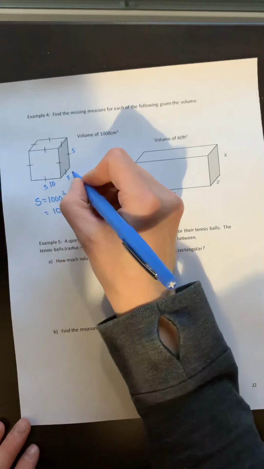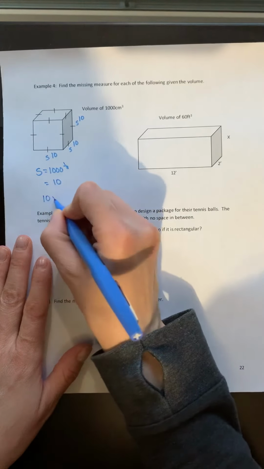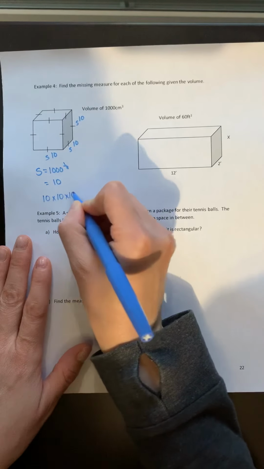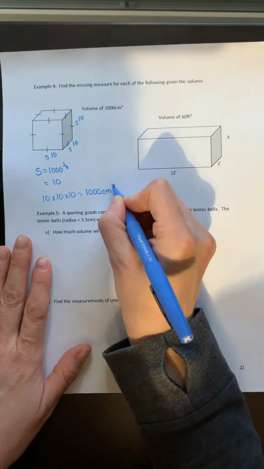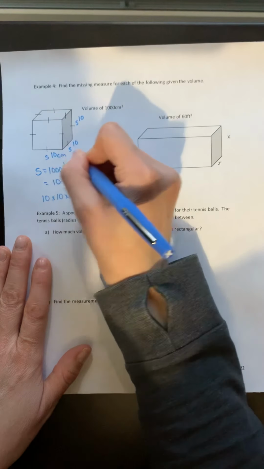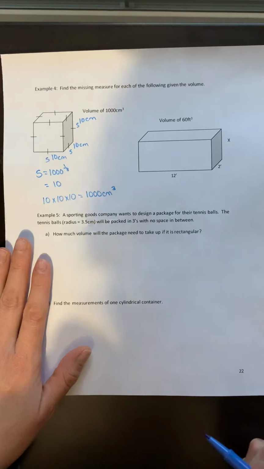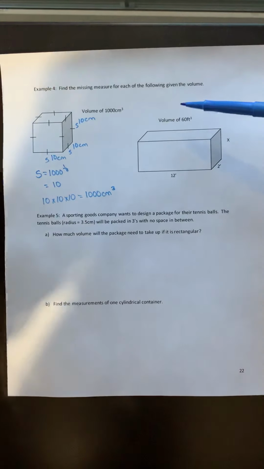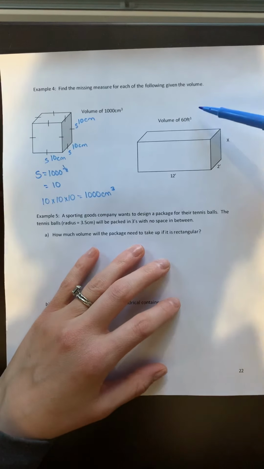So 10 by 10 by 10. And if I'm not sure, I can check that. 10 times 10 times 10 is equal to 1,000 centimeters cubed. Make sure you put in your units, you guys. It's so important. Okay, so over here, I've got the volume of 60 feet cubed.